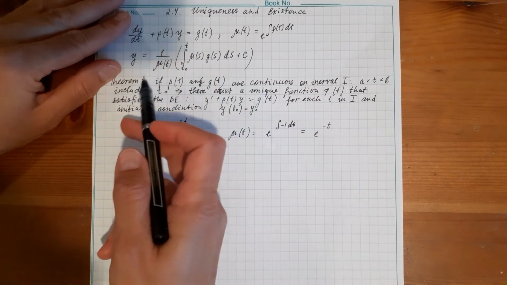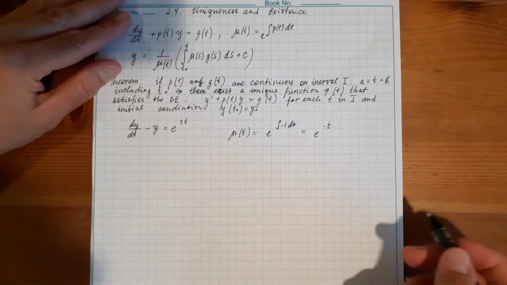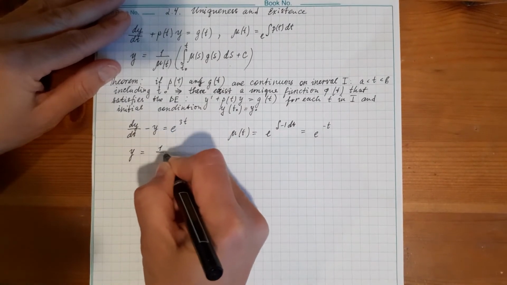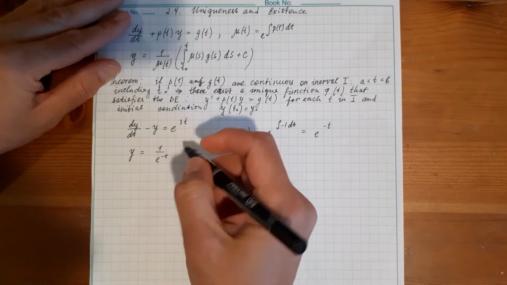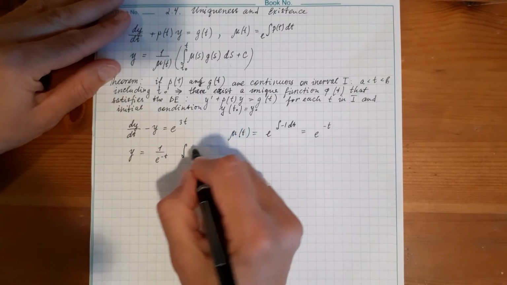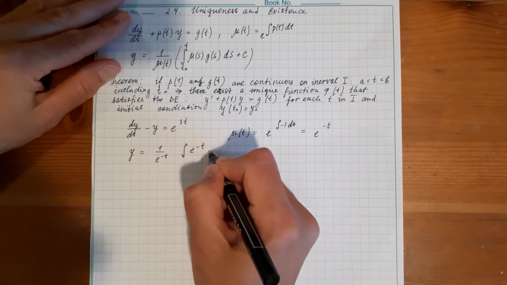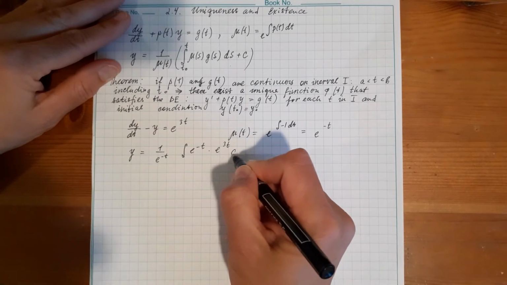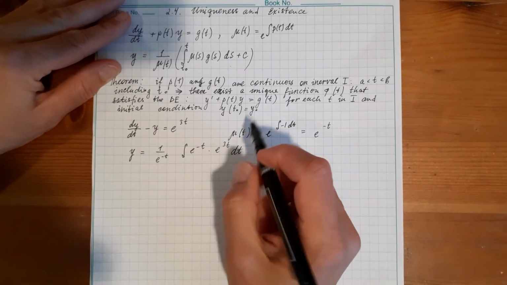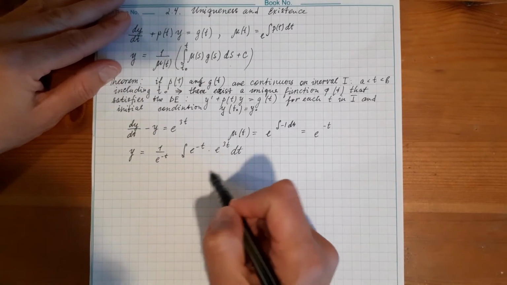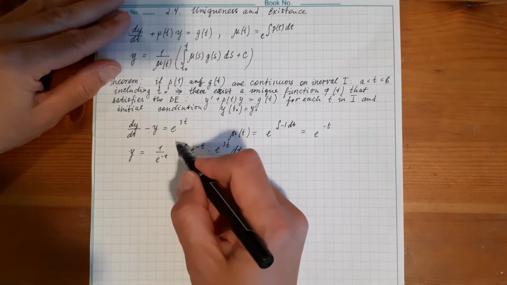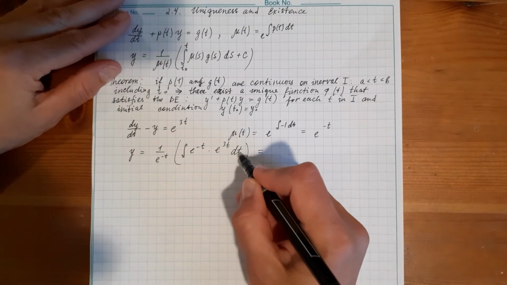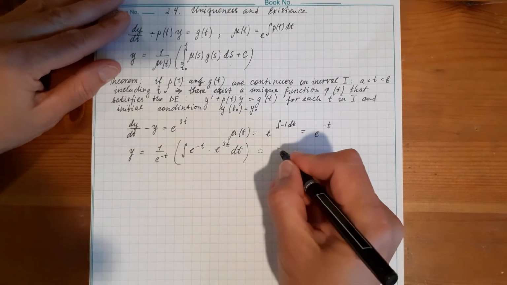And then you can write down your final solution. y equals 1 over e to the power of -t times the integral of the integrating factor e to the -t times g, e to the power of 3t. I'm going to integrate in s; I'm sorry, I started everything in t, but this t and this t are different t's, so it's supposed to be s here and here.